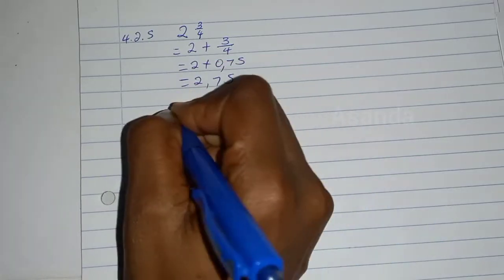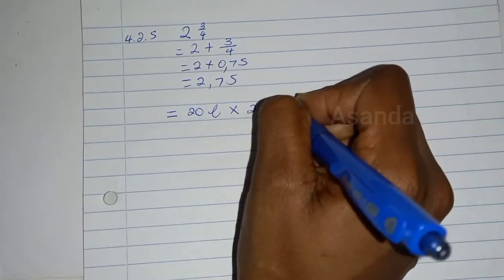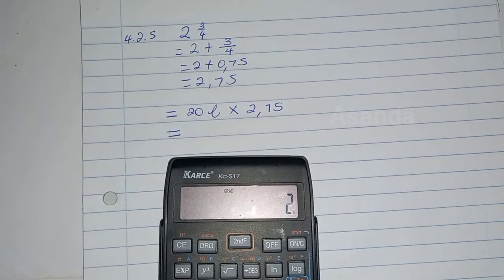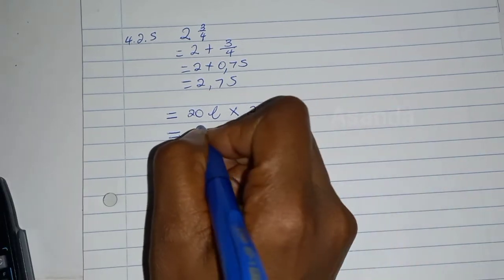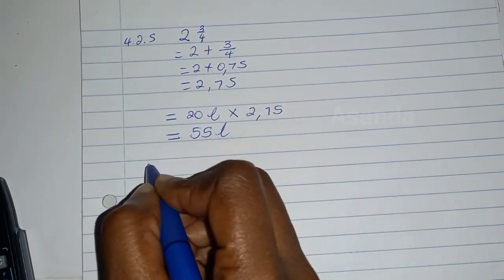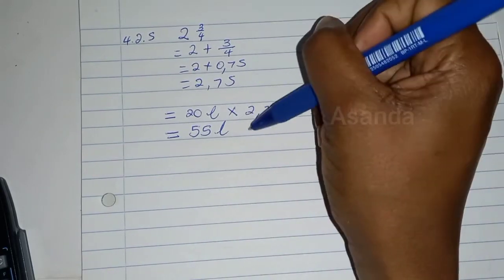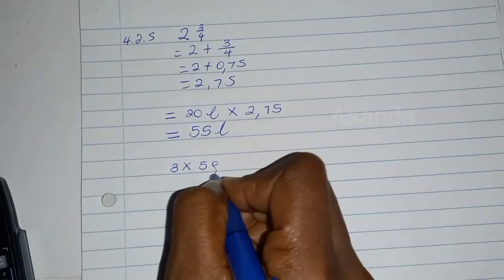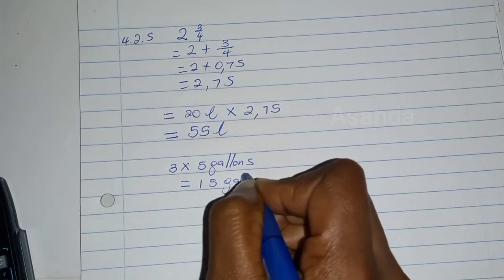So now I'm going to find out how much is 2 3/4 of 20 liters. I'm going to say 20 liters multiplied by 2.75. I'm using this as if it was a percentage. It's 20 liters multiplied by 2.75. Then I get 55 liters, right? Now I'm going to check. I don't understand gallons. So I'm going to go there where they said 3 times 5 gallons, and that gives me 15 gallons.